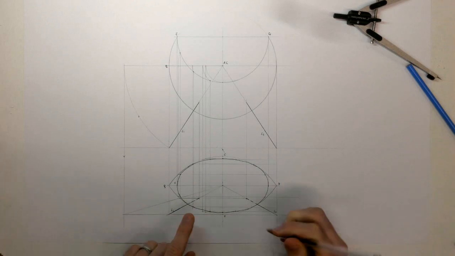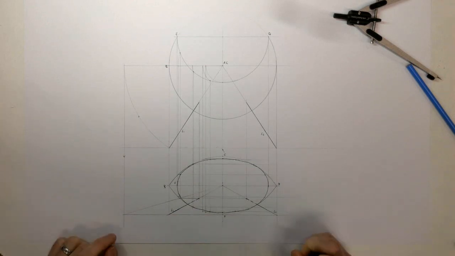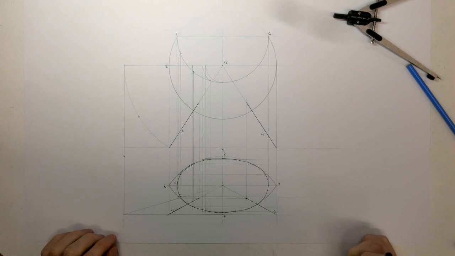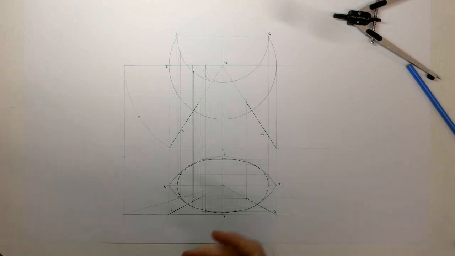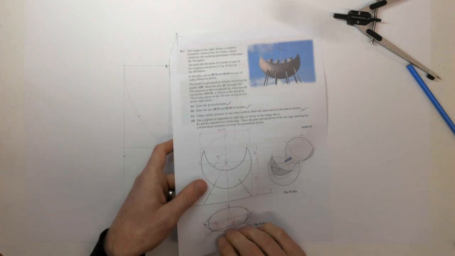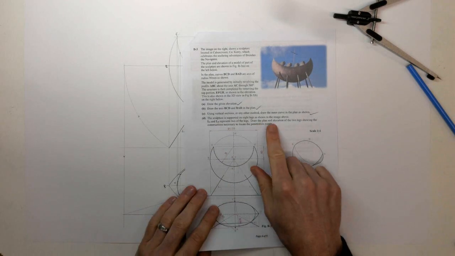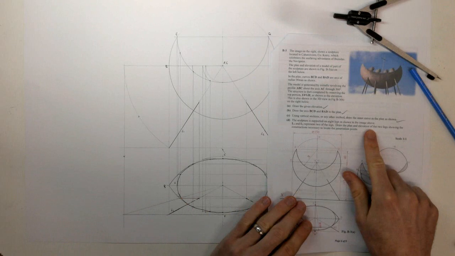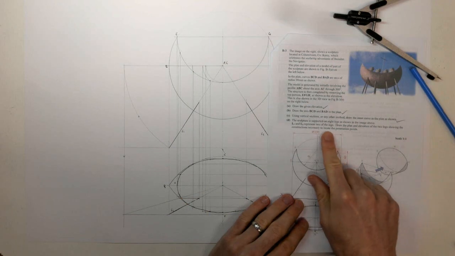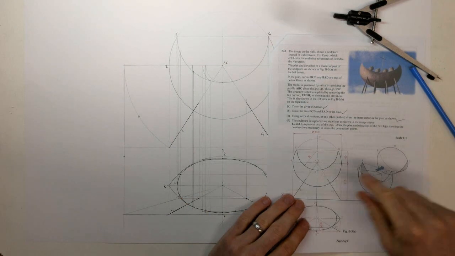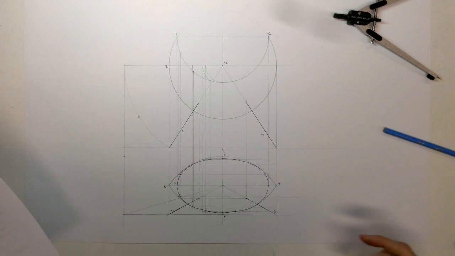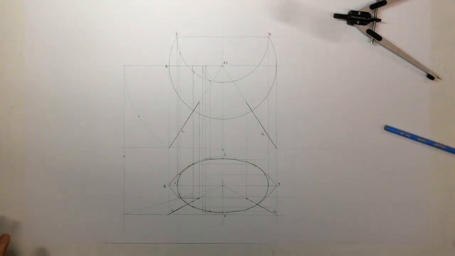Okay, so that's how we find the intersection points there, using a cone. Hopefully that sketch helps you to follow along. So that's our last bit, isn't it? Just double check we've got everything. Draw the plan and elevation. Yeah, plan and elevation both done. Showing the construction, which is our cone construction. So that's 2016 question B3 completed there.